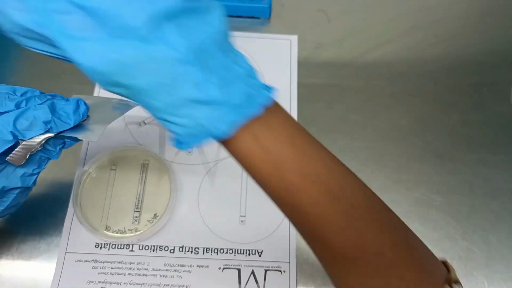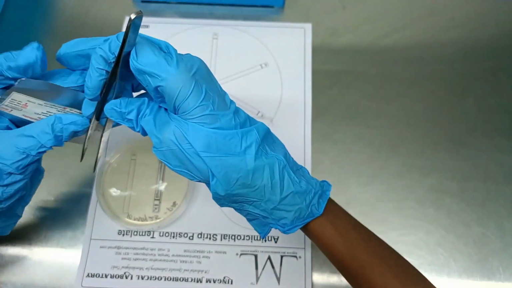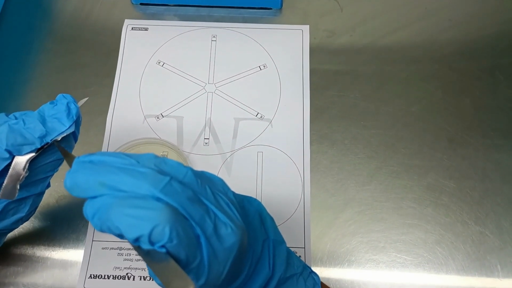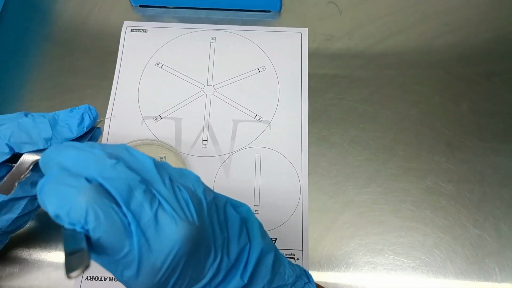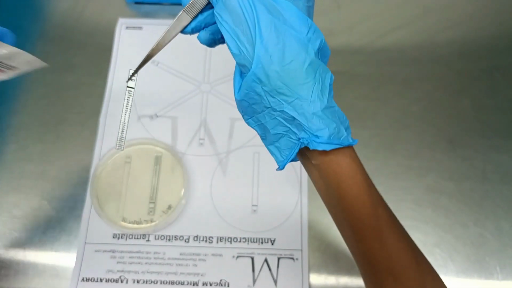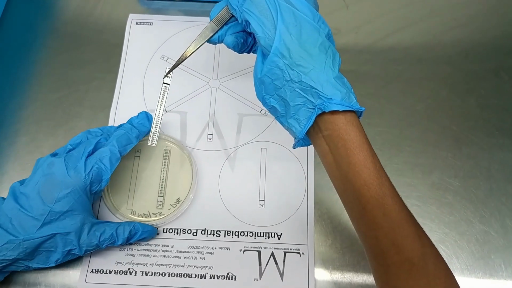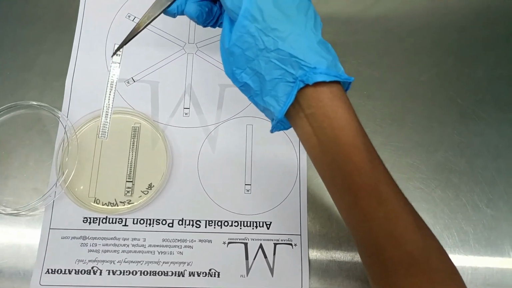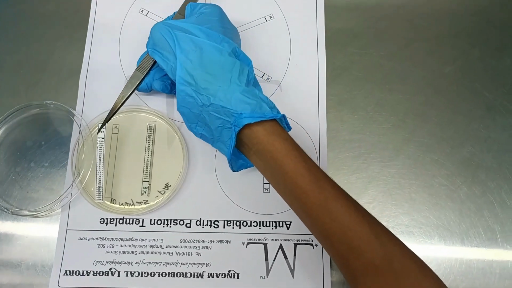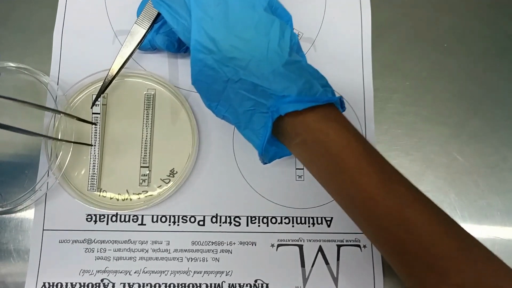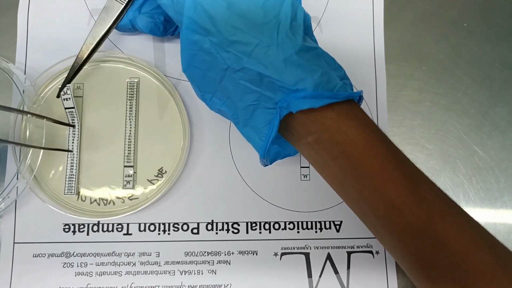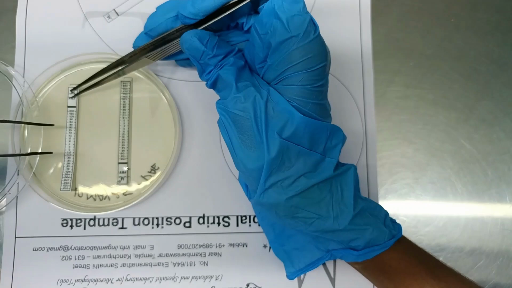Begin by gently placing the lower end of the strip, which contains the lowest concentration of the antimicrobial, onto the agar surface. Then slowly roll the rest of the strip down, allowing it to make full contact with the agar along its entire length. Ensure that the strip lies flat and firmly adhered to the medium without any air gaps or lifting.